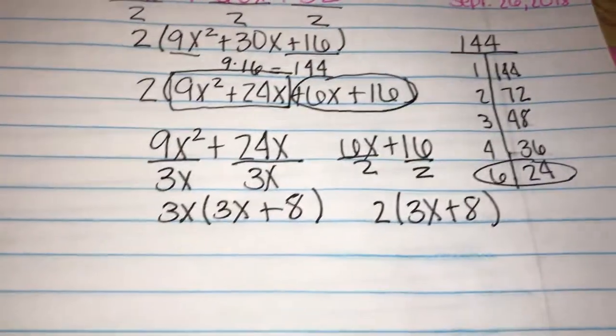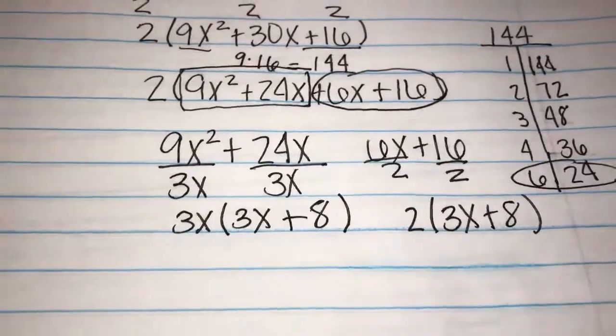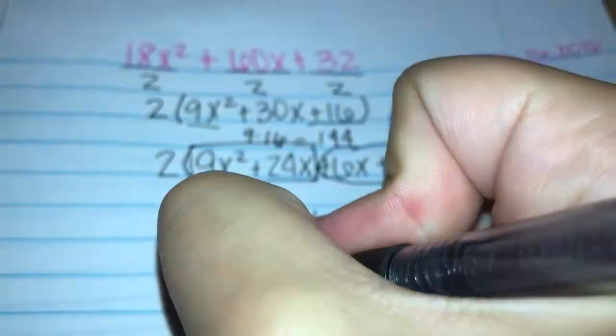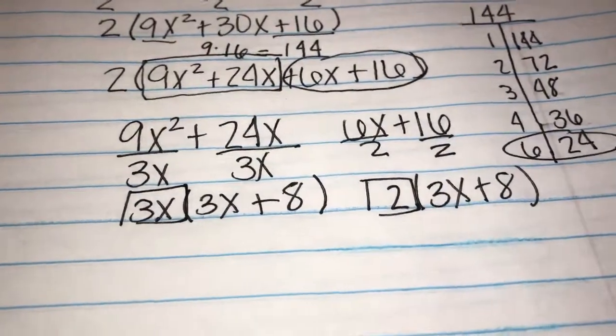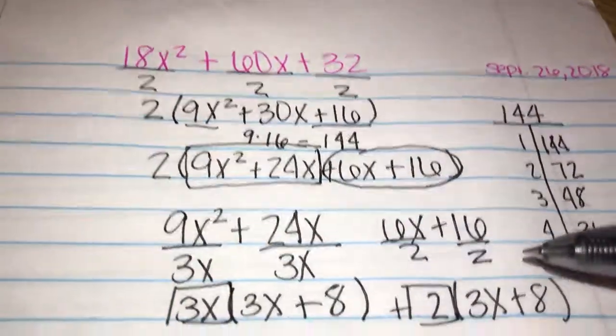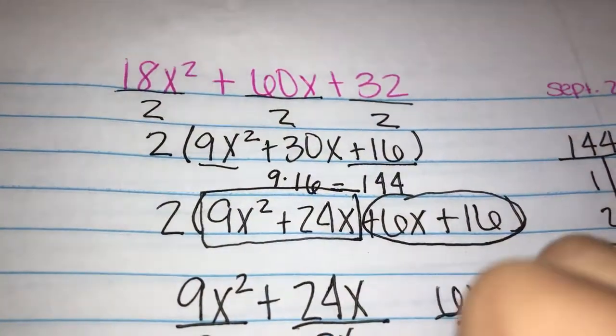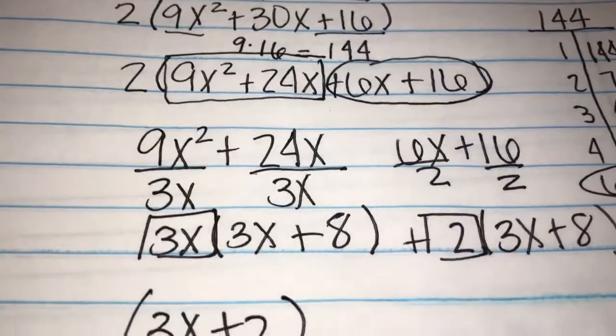Okay, now for the outside of the equation, for these terms, 3x and 2, we're going to add since 2 is a positive number. And we're going to put that inside parentheses.